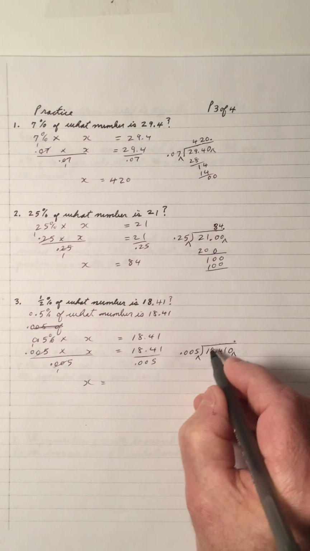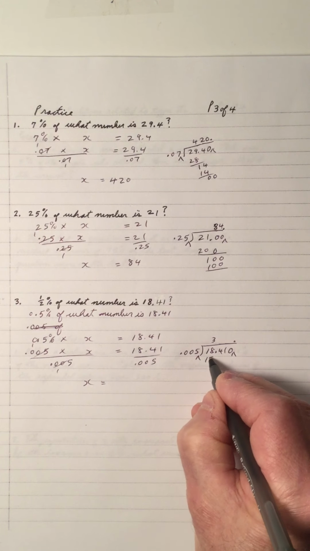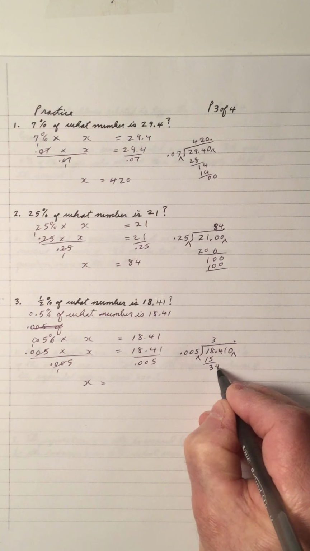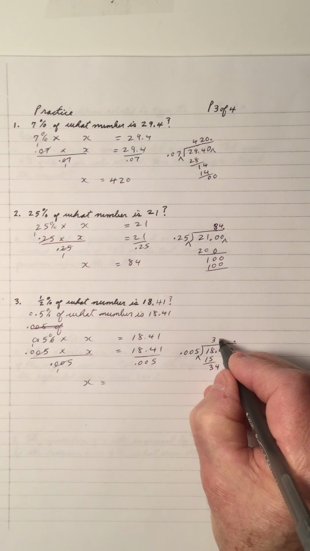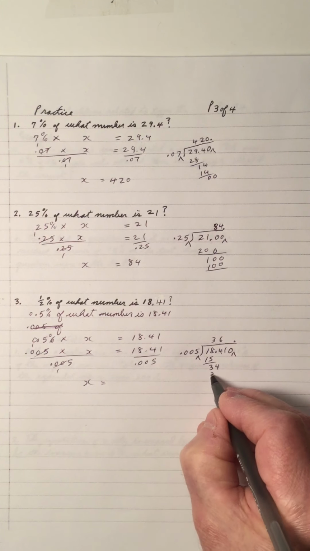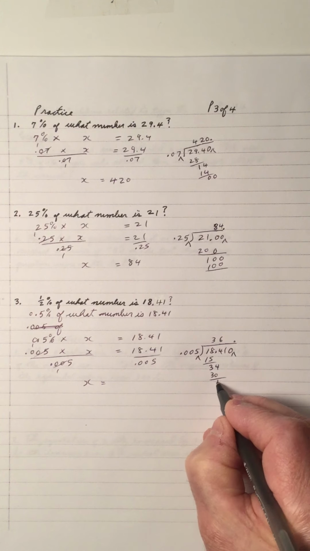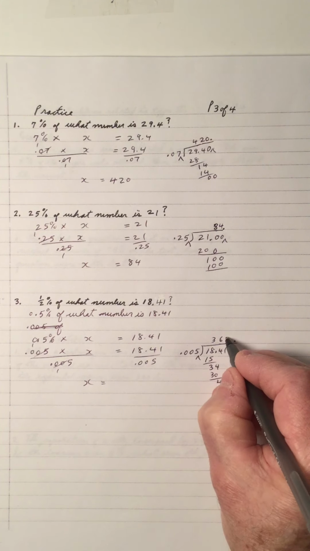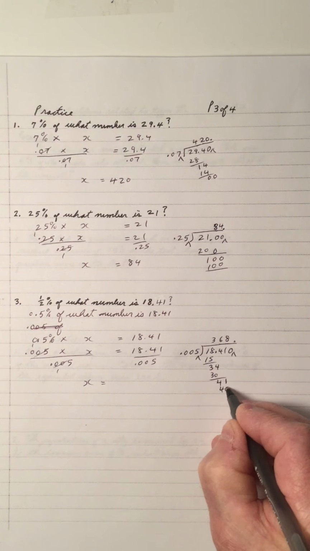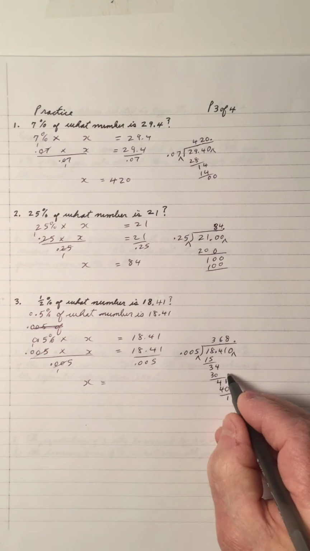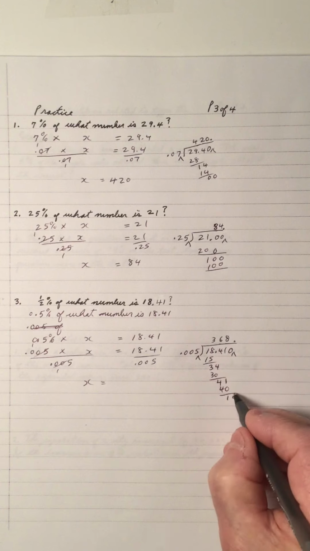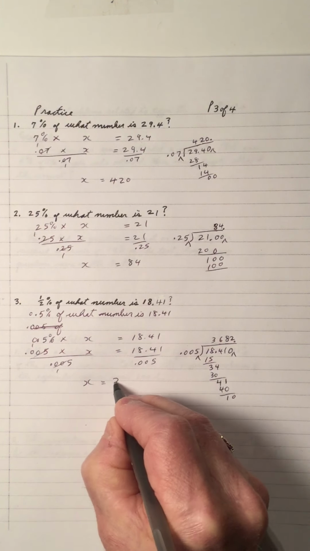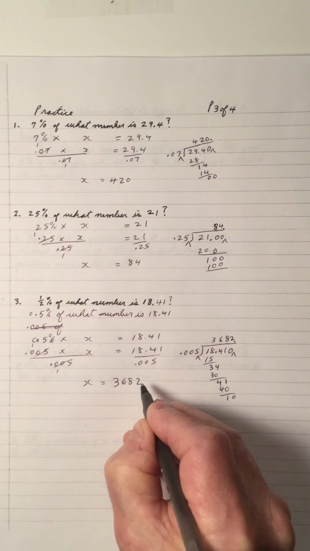Move it up. 5 into 18 goes 3. That gives you 15. 18 subtract 15 is 3. Bring down your 4. 5 into 34 is 6. 5 6s are 30. Subtract and you get a 4. Bring down your 1. 5 into 41 goes 8. 5 8s are 40. And you get a 1 when you subtract. Bring down the 0. 5 into 10 goes 2. So the answer is 3682.